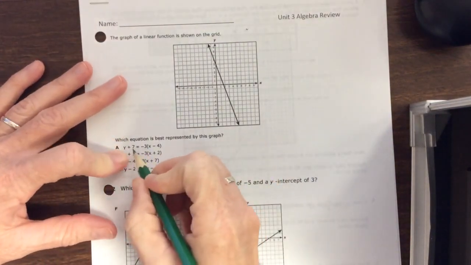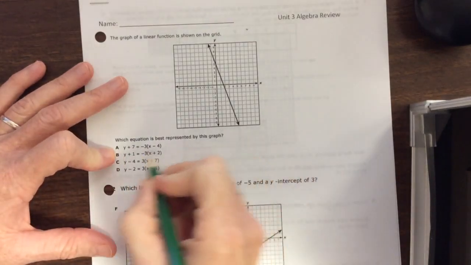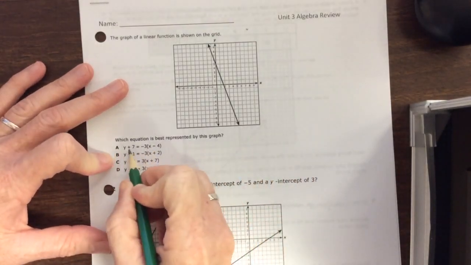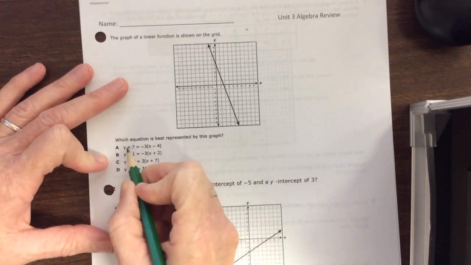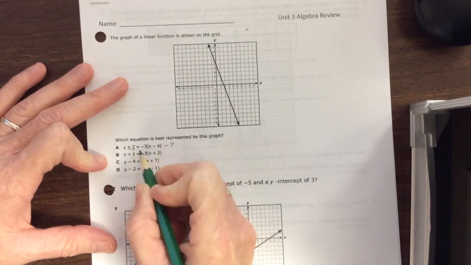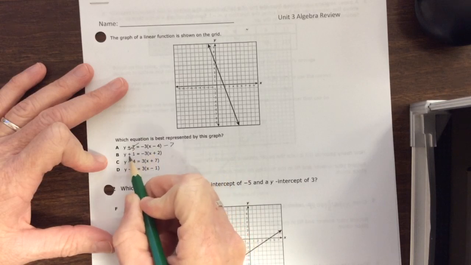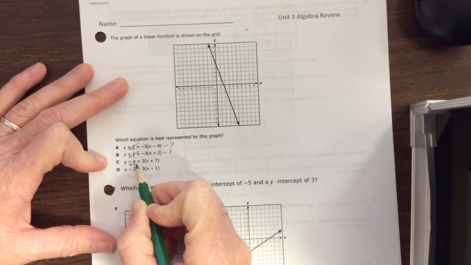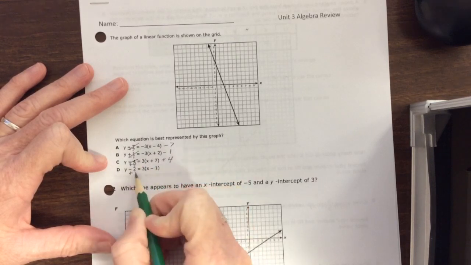So to do that, I'm going to quickly move what's next to this y over here so that we have y equals. So I would subtract 7. If I do it there, I do it here. So we get rid of that. I'm going to subtract 1. I'm going to add 4. And I'm going to add 2.